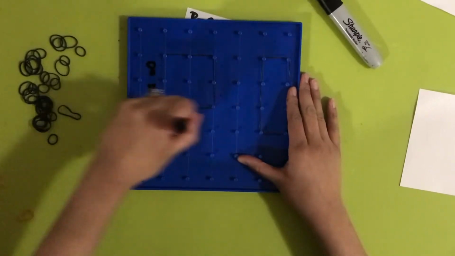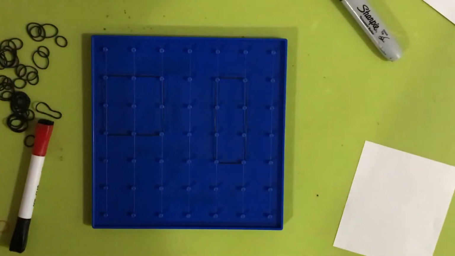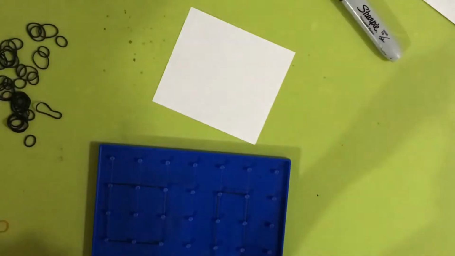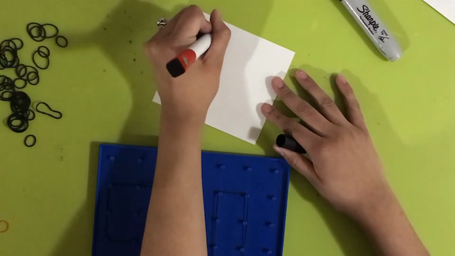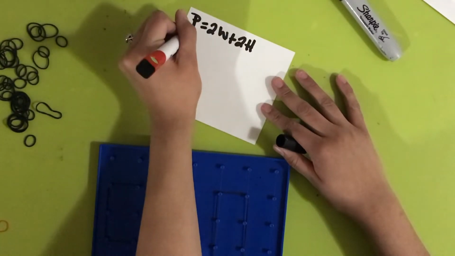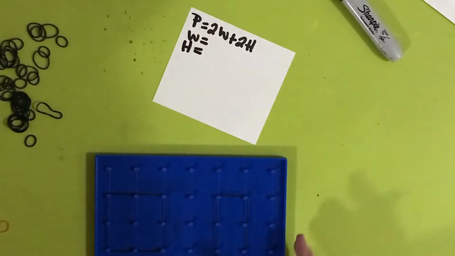Let's move on to our rectangle. To determine the perimeter of our rectangle, we have to recall our formula for perimeter, which is P equals 2W plus 2H. Let's use our geoboard to get our measurements.